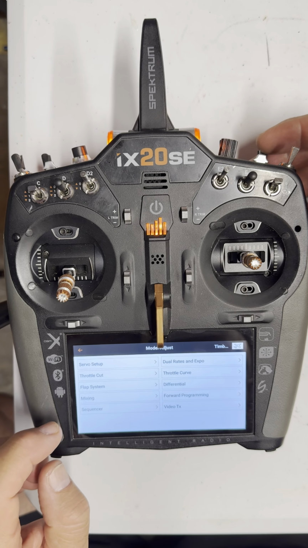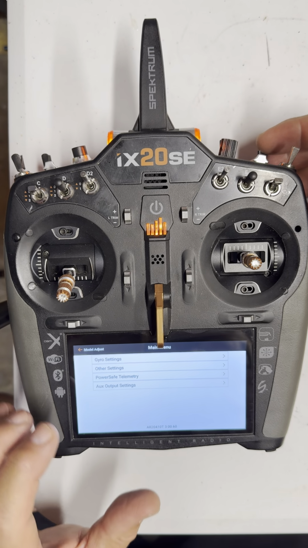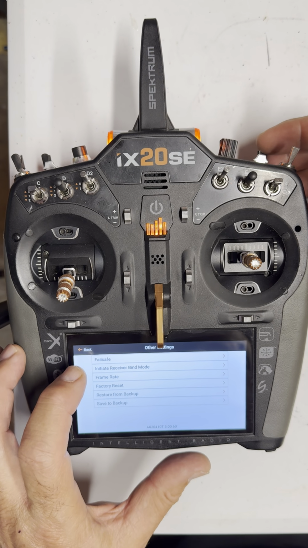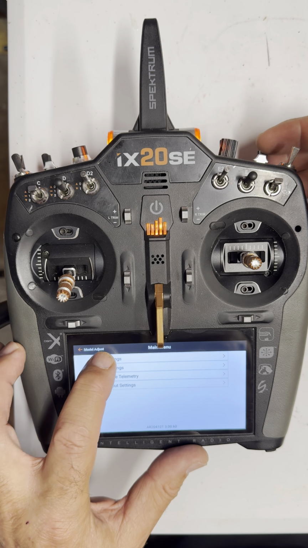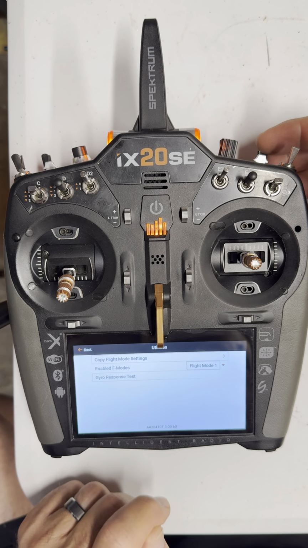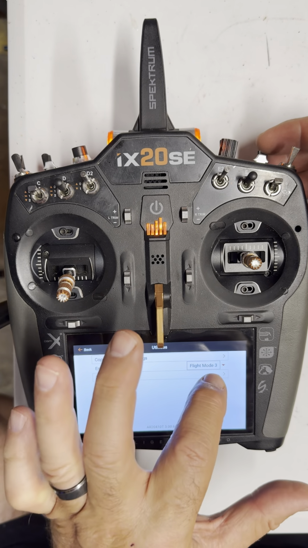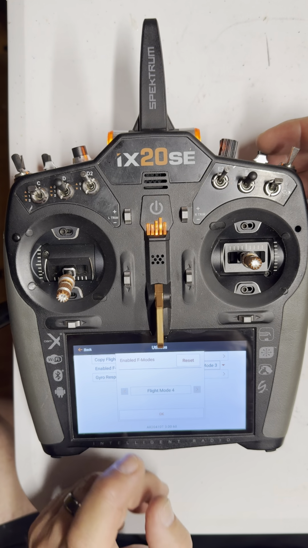We have to come into utilities and select the 4th flight mode. System setup. That is under utilities. We only have 3 flight modes enabled. Let's enable that 4th flight mode.